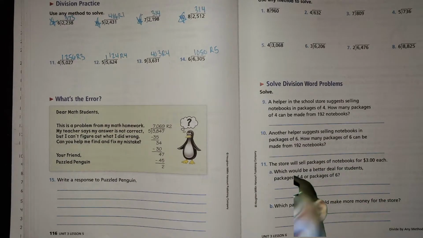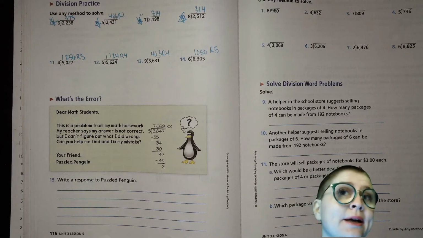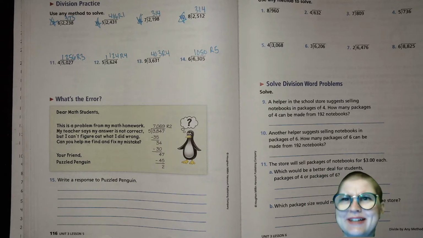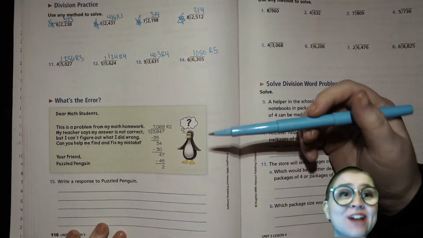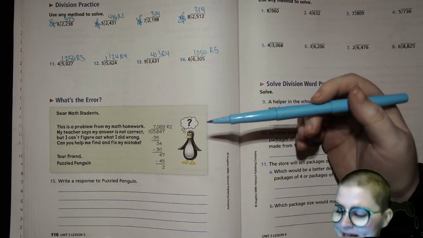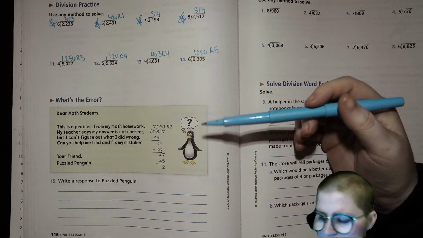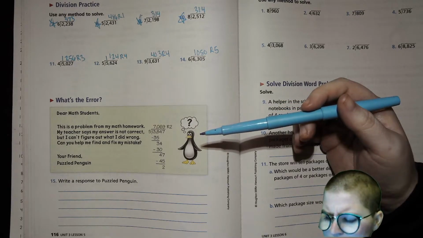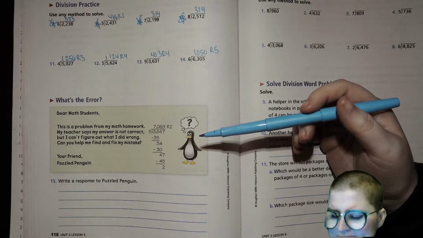Right. Now let's take a look at this puzzle penguin. And remember, the reason we have puzzle penguin is because he, or she, I guess, makes mistakes that kids often make. Okay? And he always has a mistake. So let's see what happened. Dear math students, this is a problem from your math homework. My teacher says my answer is not correct, but I can't figure out what I did wrong. Can you help me find and fix my mistake?